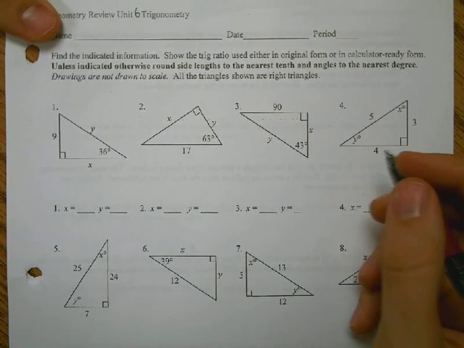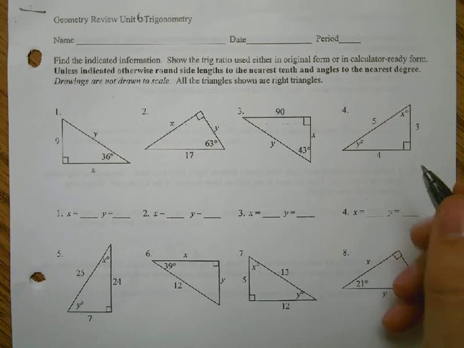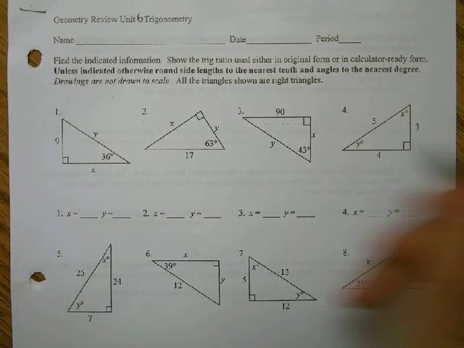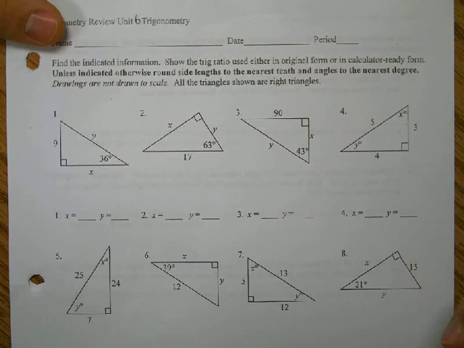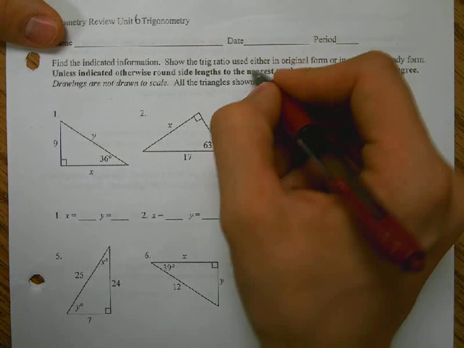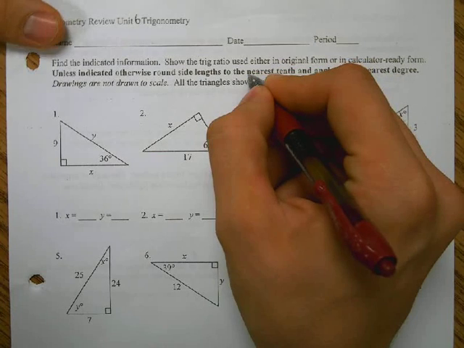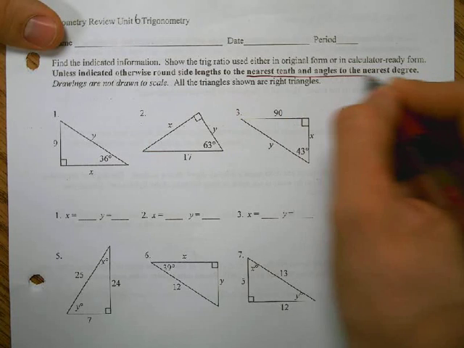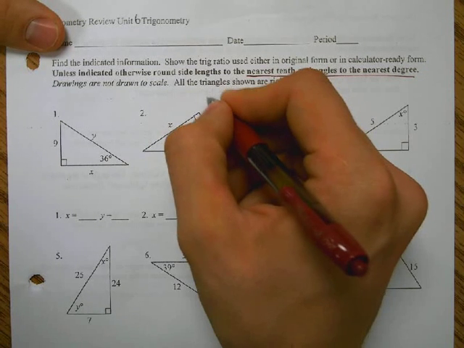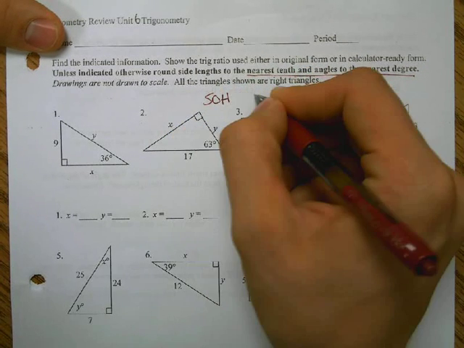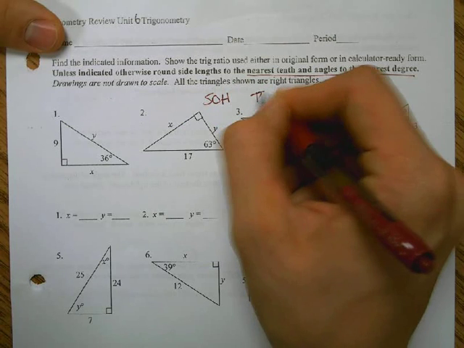So trig functions, what I'm going to do is put them all in formula form and punch them in the calculator. Two things to remember. The first, remember to round appropriately. You do the same thing on the test. And the last thing, remember to write this at the top of your paper: SOHCAHTOA.